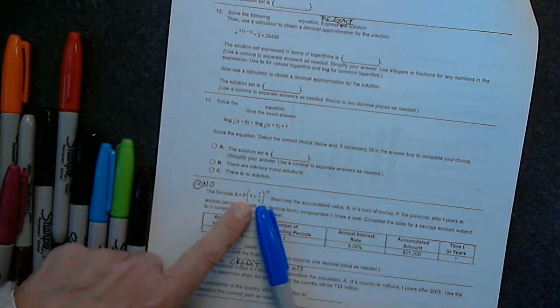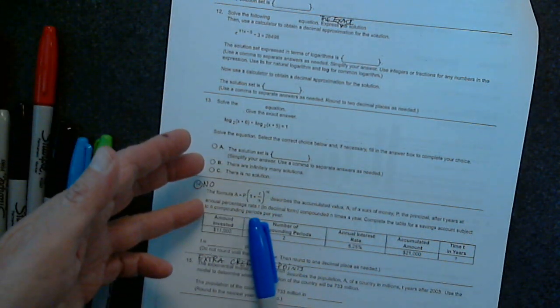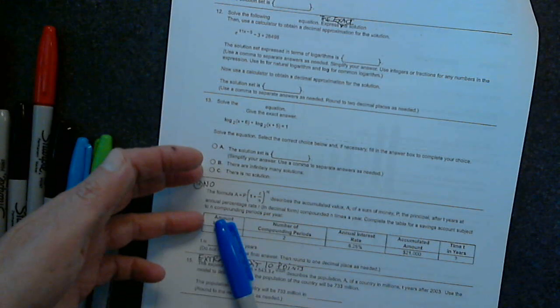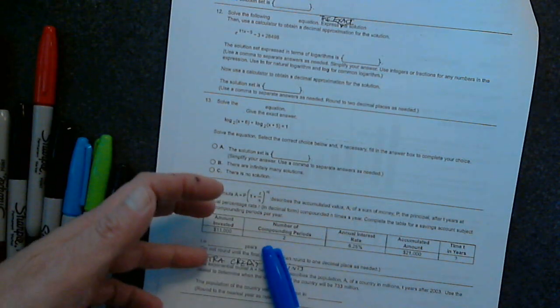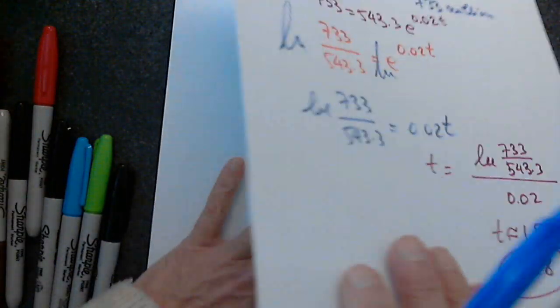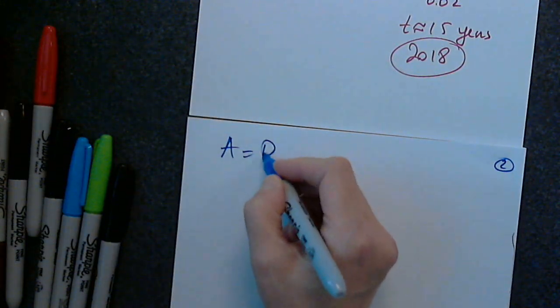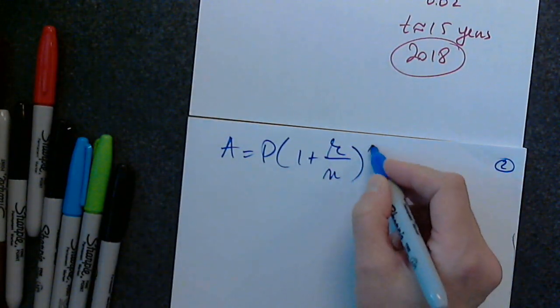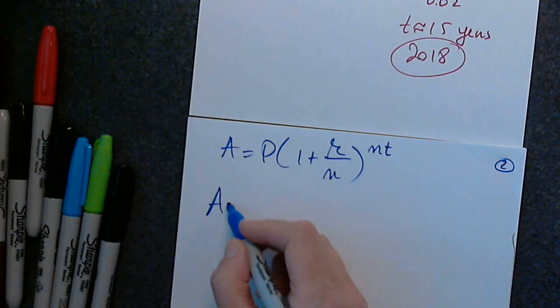Ready now? So the formula which will be given to you describes the accumulated value A of a sum of money P, the principal, after t years at annual percentage rate r in decimal form, of course, compounded n times a year. Complete a table for a savings account subject to n compounding periods per year. So we have the amount invested, which is definitely P. So I have to write, I'll copy the model. A equals P(1 + r/n)^(nt).